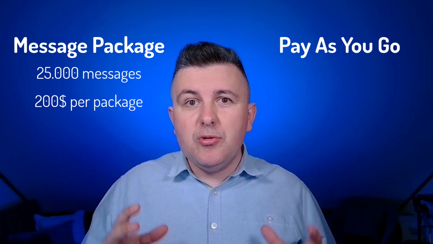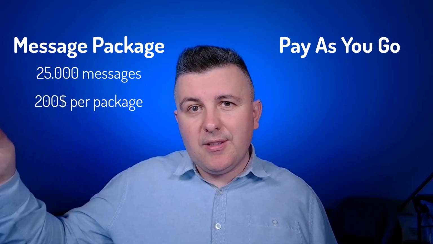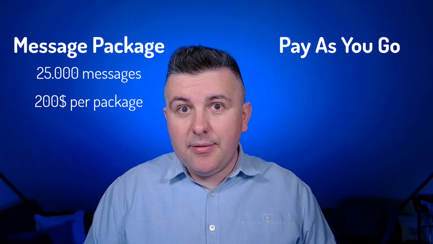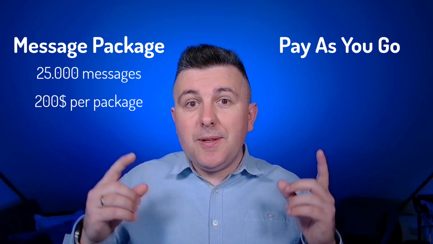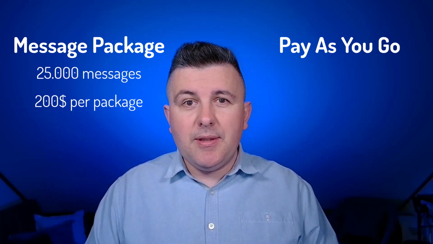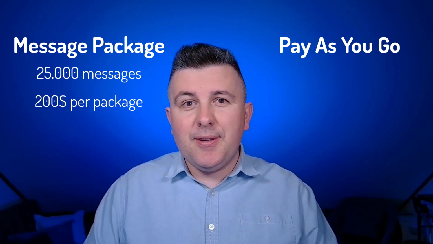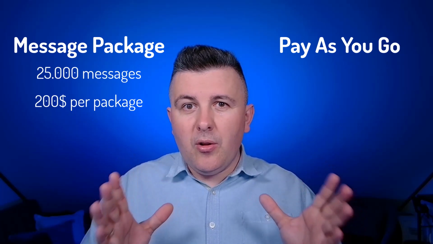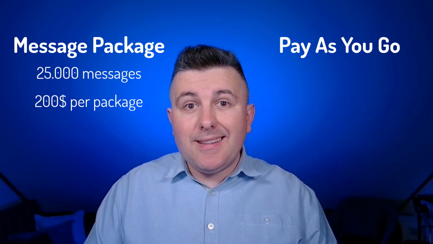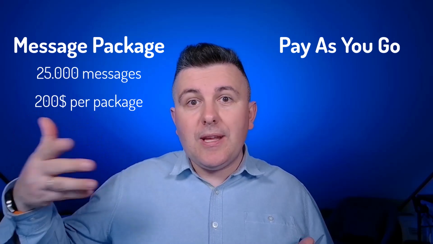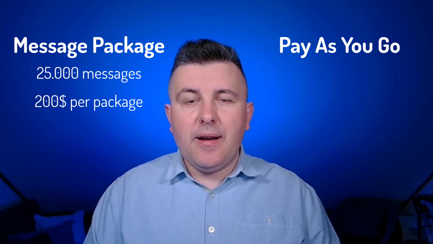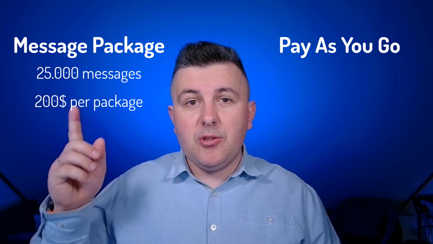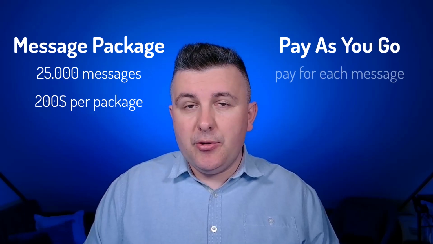Moreover, unused messages will not be transferred to the next month. At the same time, if you use all the messages available in the package, there will be some kind of safe zone provided by Microsoft to not stop all of your AI agents from working, but still you will need to buy an additional 25,000 messages as a package to extend your usage.